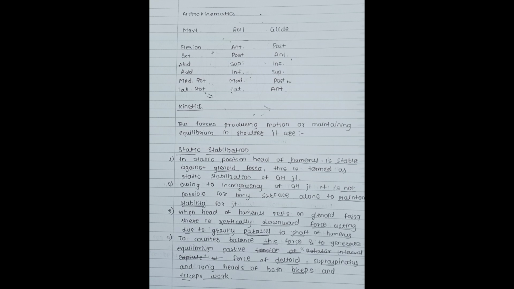Next is kinetics. The forces producing motion or maintaining equilibrium in the shoulder joint are static stabilization. It is separately asked. It means in a static position, the head of the humerus is stable against the glenoid fossa.